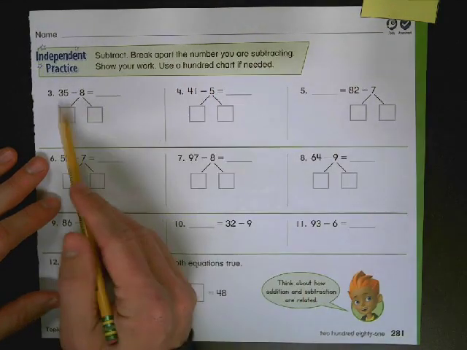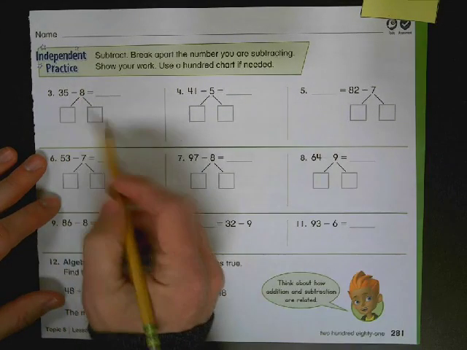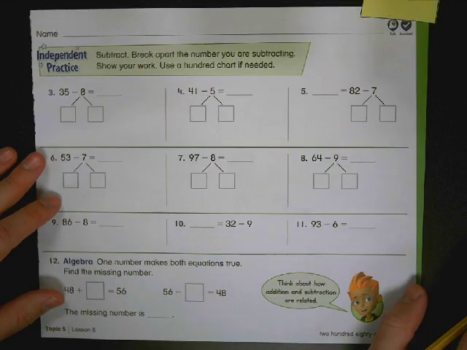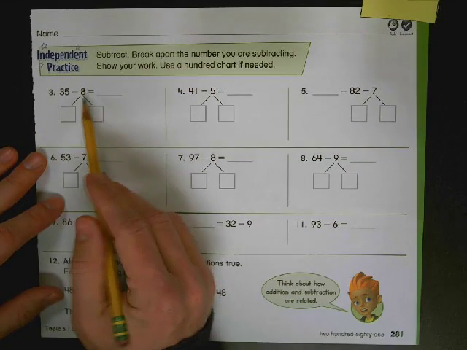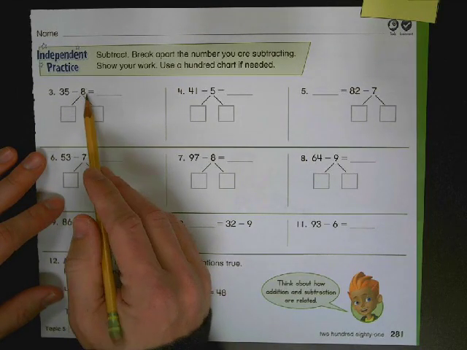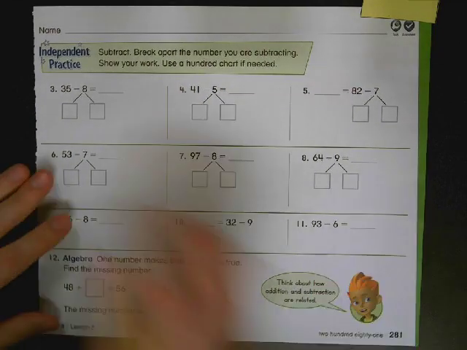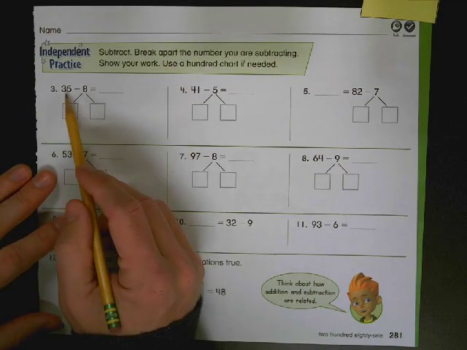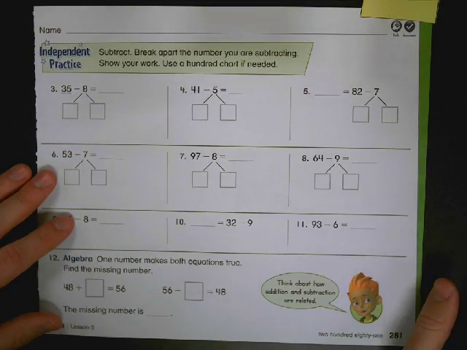First problem up here, 35 minus 8. You're going to take the 8 and break it apart. It gives you the two boxes to break it apart. Basically what you're trying to do is figure out facts, two numbers that you add together to equal 8. Not just any two numbers, 4 and 4 will be 8, but a number that's going to make this minuend easier to subtract.